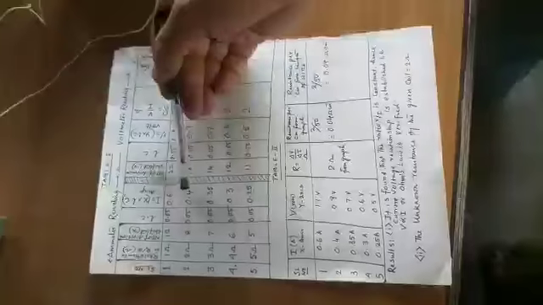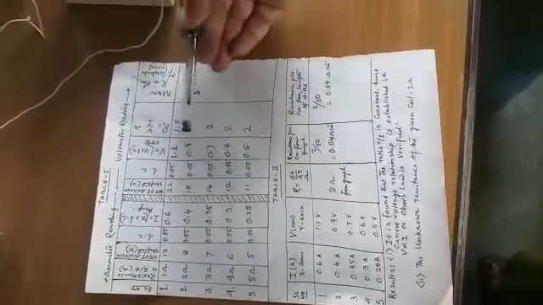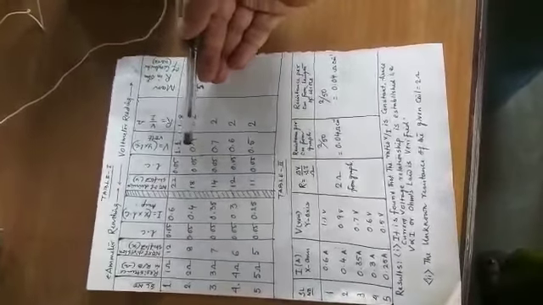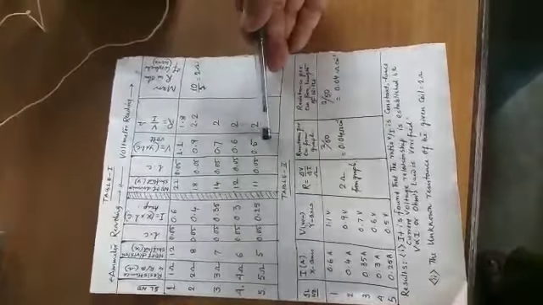In this way I take the readings for 2 ohm, leaving 2 ohm in the resistance box, then 3 ohm, 4 ohm, 5 ohm, and the corresponding readings of the ammeter are 0.4, 0.35, 0.3, 0.25, and in the voltmeter the readings are 0.9, 0.7, 0.6 and 0.5.